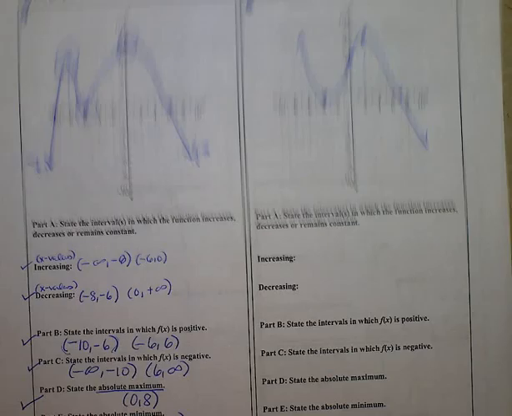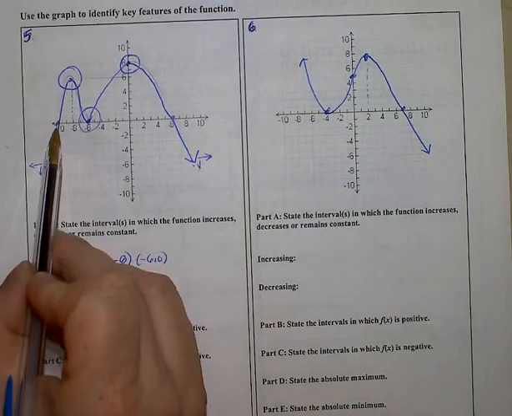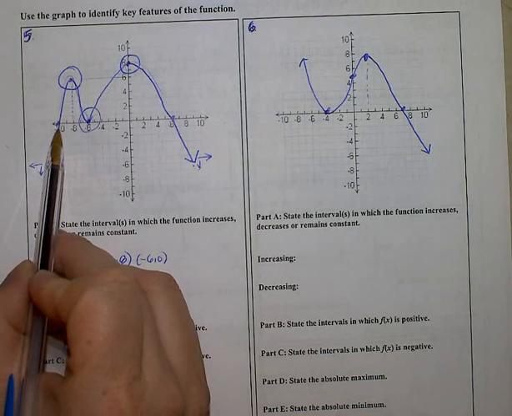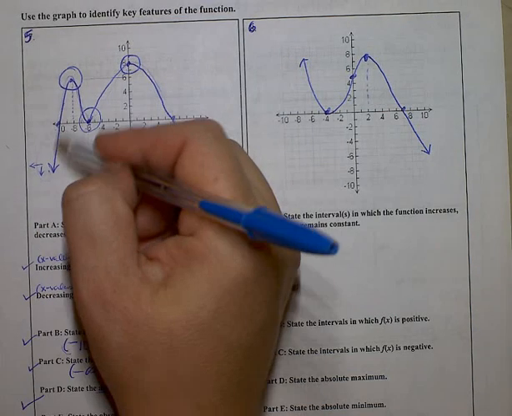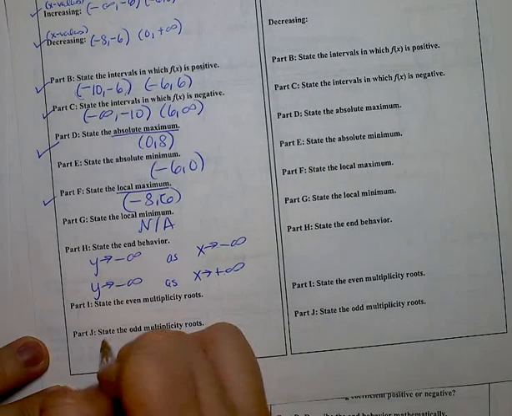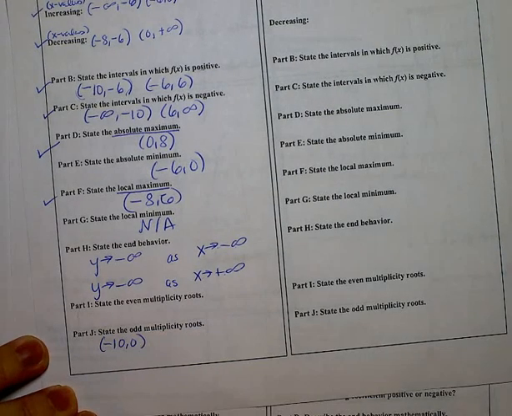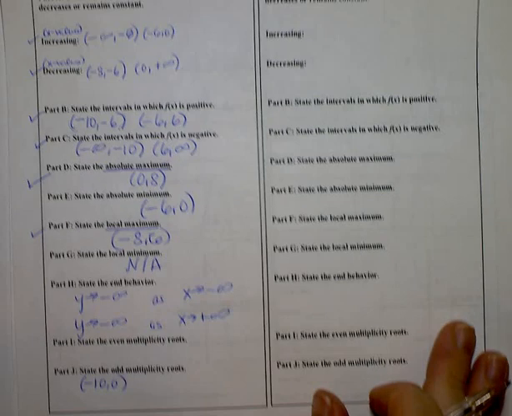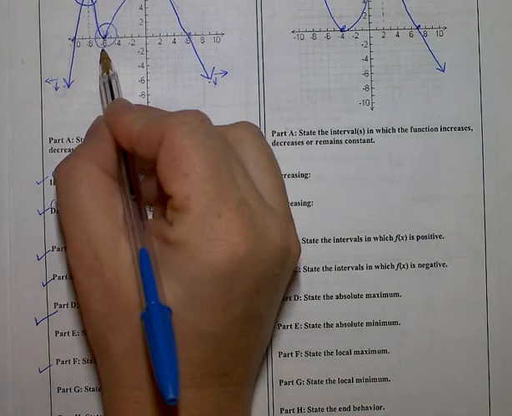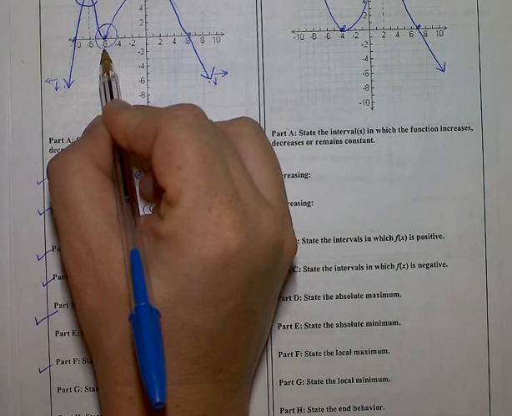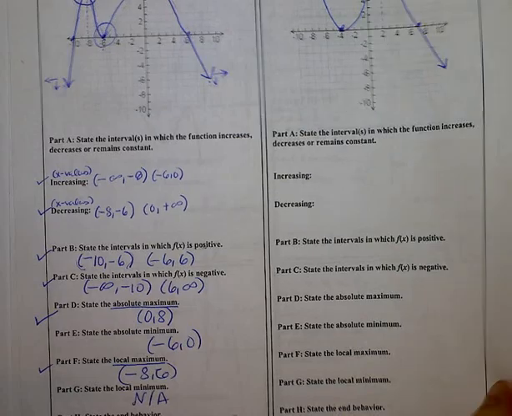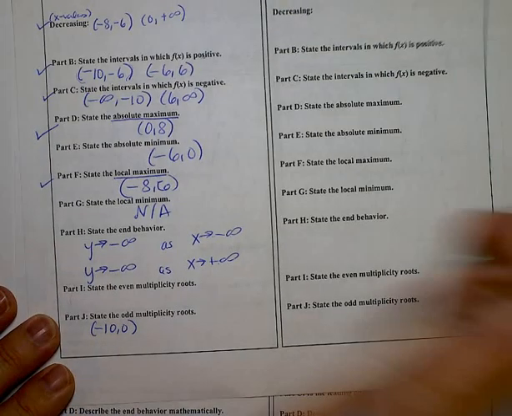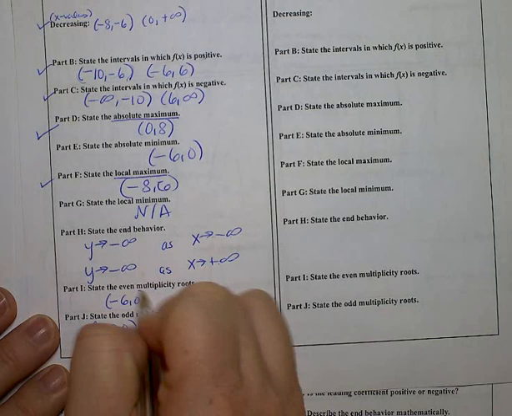Okay, so let's go back to our x-intercepts. At negative 10, there's an x-intercept. Would you consider this odd or even at negative 10? It's odd. Why do we say it's odd? Because it cuts through. So find odd, and let's write down the ordered pair negative 10, 0. Go to negative 6, 0. This one bounces off, so we considered it even. Find even multiplicity roots, and we are going to write down negative 6, 0.